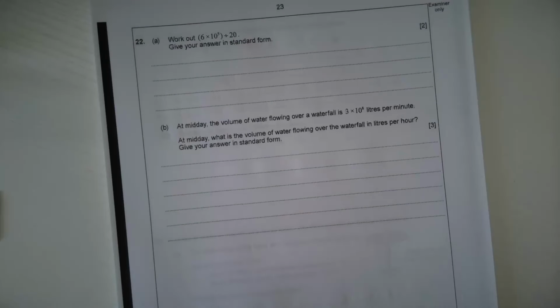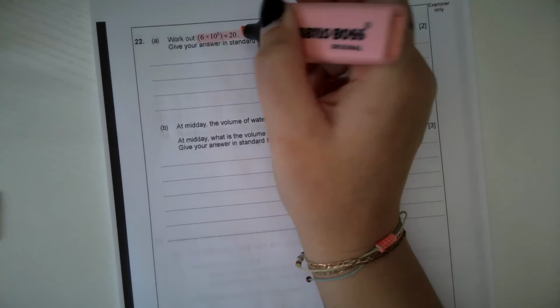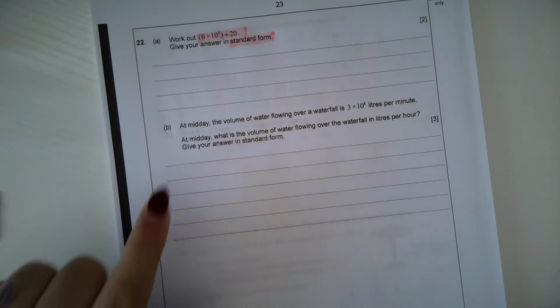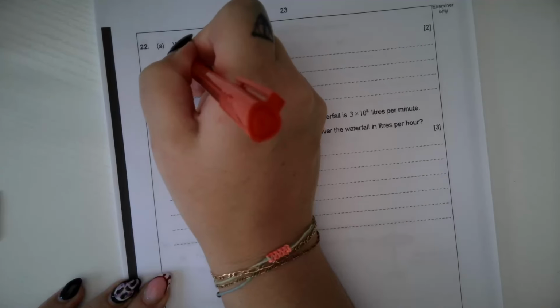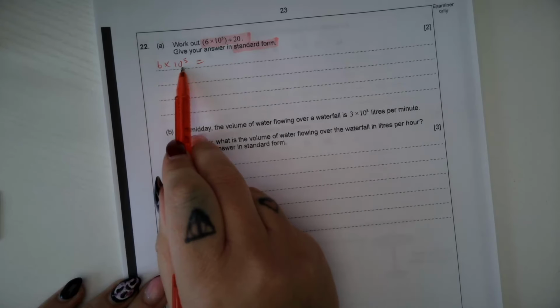Question 22a. Work out 6 times 10 to the power of 5 divided by 20. Give your answer in standard form. Okay, the first thing we're going to do is convert 6 times 10 to the power of 5 into an ordinary number. So 6 times 10 to the power of 5.